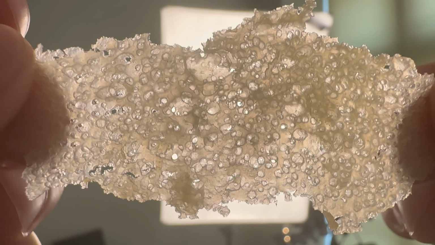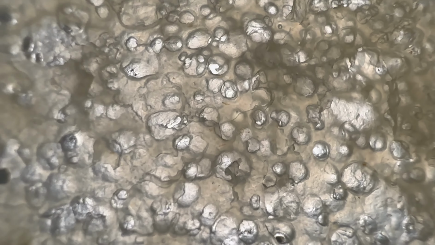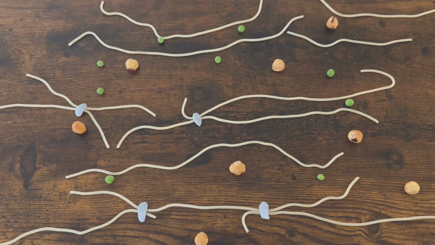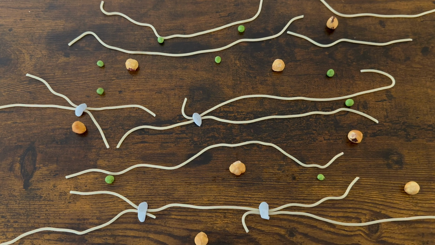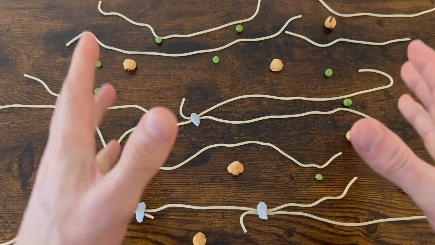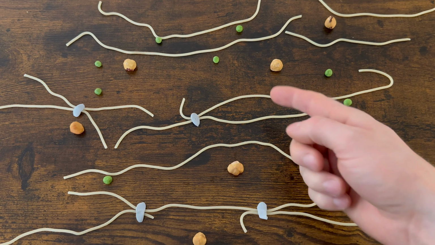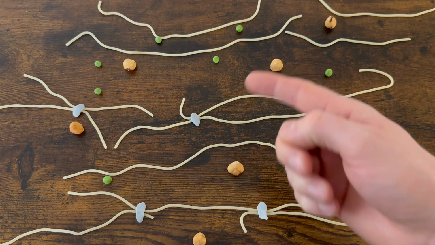This is bread. We can see loads of bubbles trapped in this network of something. So what is this something? So you may be wondering, what the heck is this? But this is actually a model for bread made with spaghetti, hazelnuts, peas and blue tack.